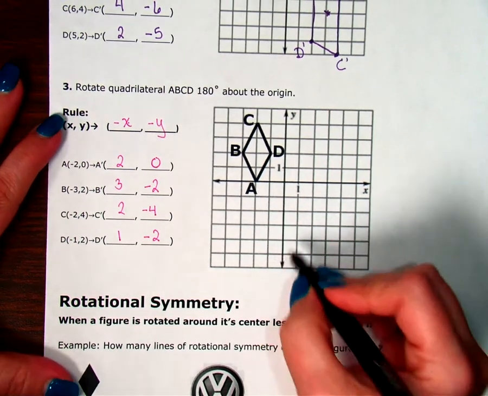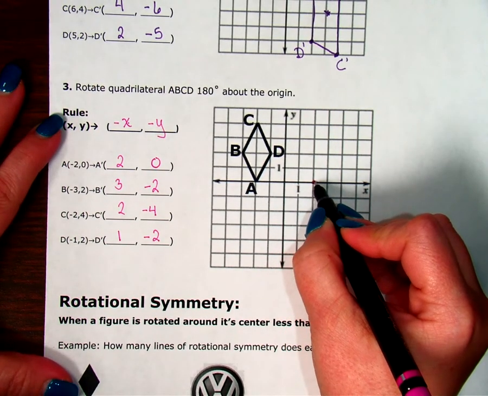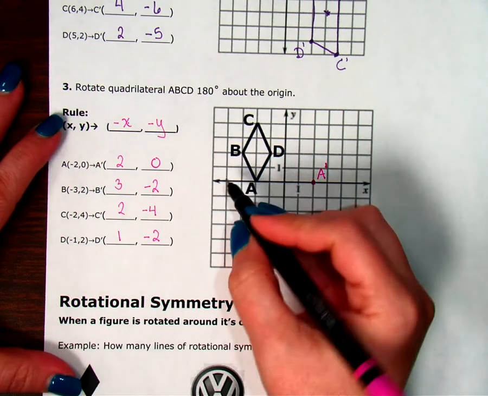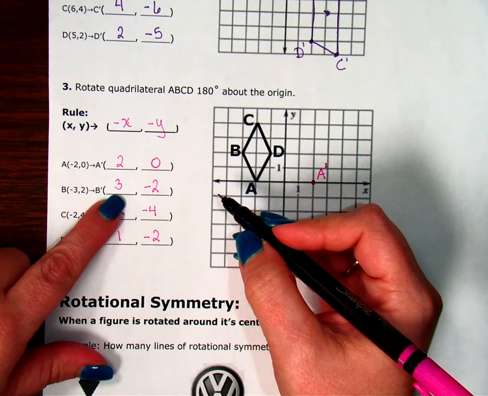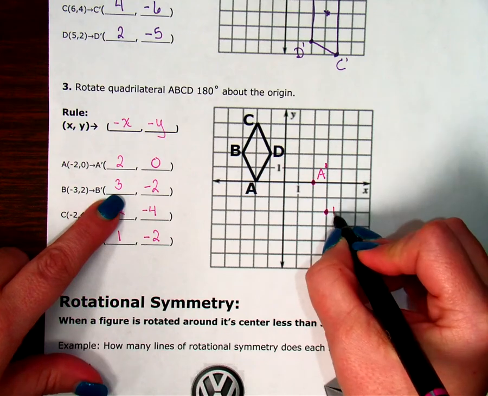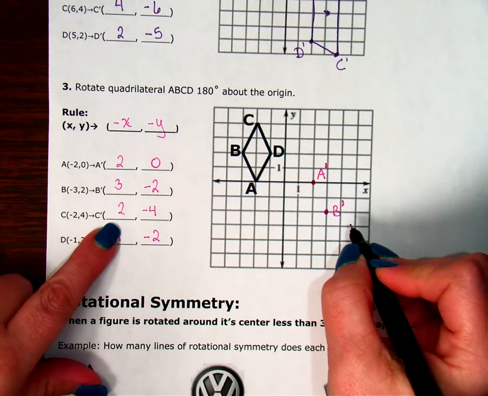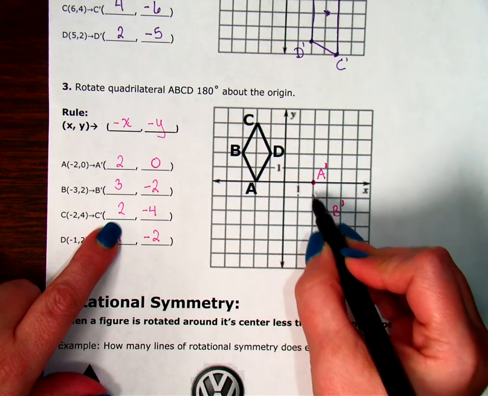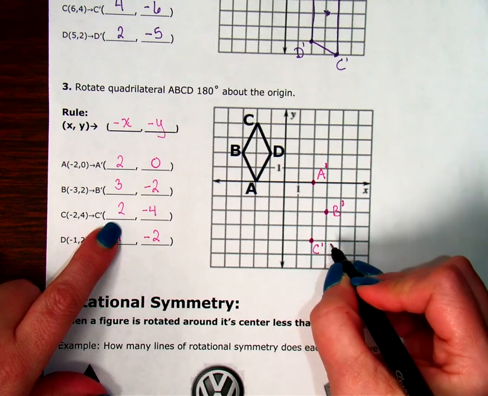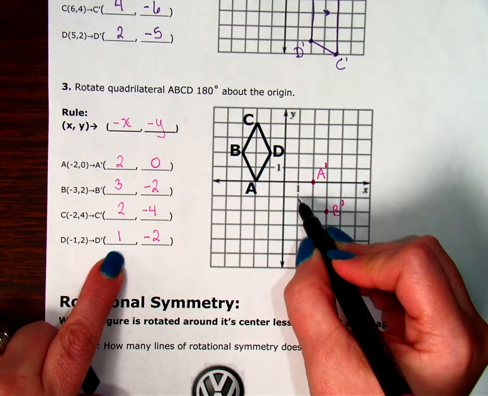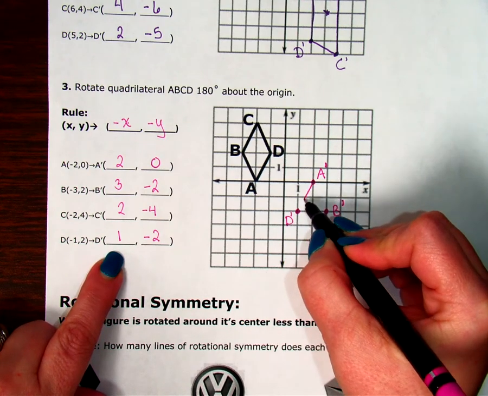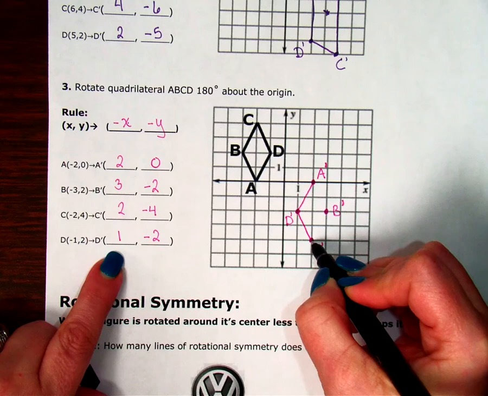let's graph these points. A prime is at 2, 0, 1, 2, 0, A prime. Okay? B prime is at 3, negative 2, 1, 2, 3, negative 2, B prime. C prime is at 2, negative 4, C prime. And D prime is at 1, negative 2, D prime. Now when I sketch this in, it kind of looks like a translation.